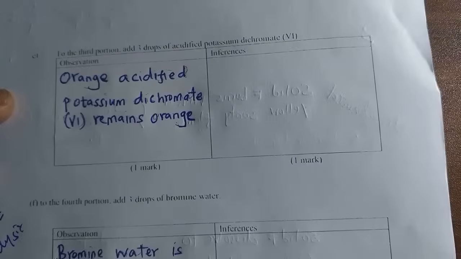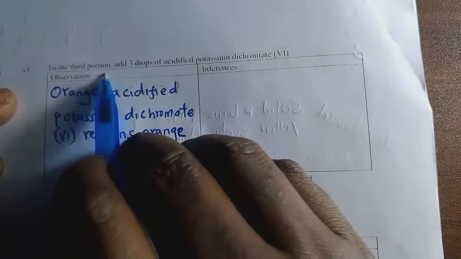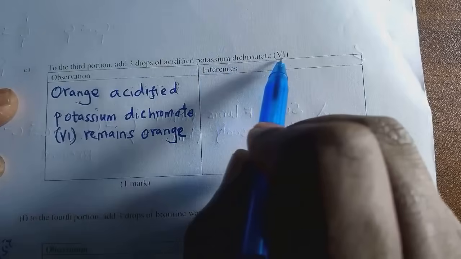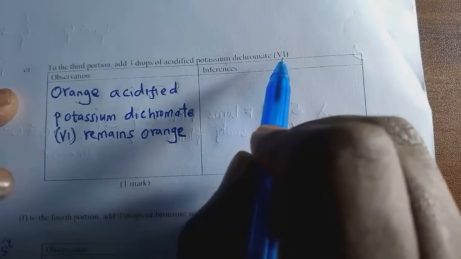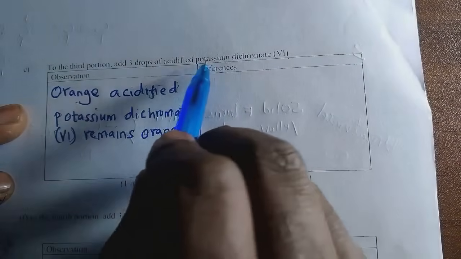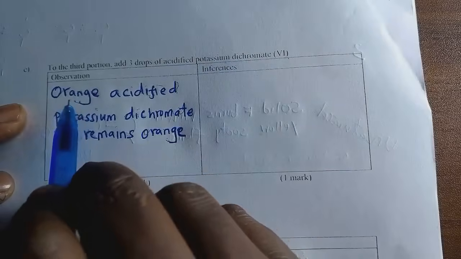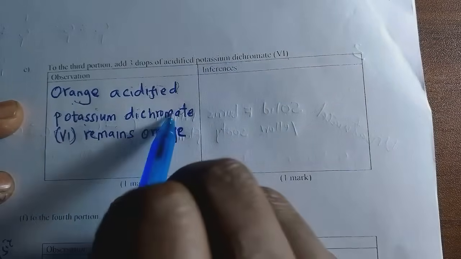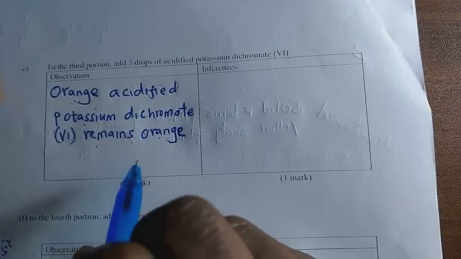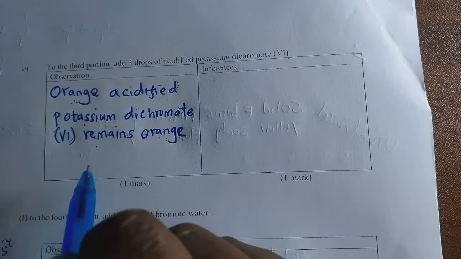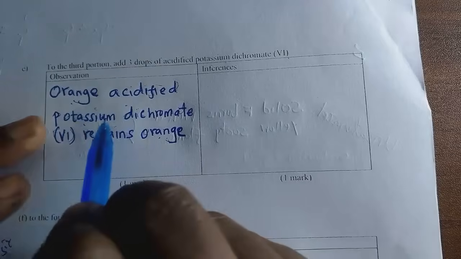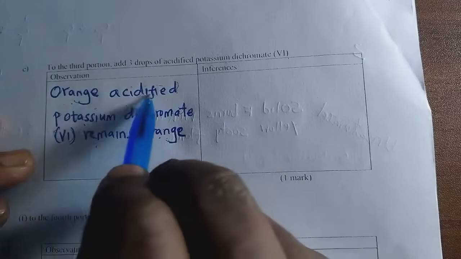To the third portion, add 3 drops of acidified potassium dichromate(VI). The color of dichromate(VI) is orange. So orange acidified potassium dichromate remains orange. It means the color persists. Don't write nothing happened. The orange color of acidified potassium dichromate remains orange.